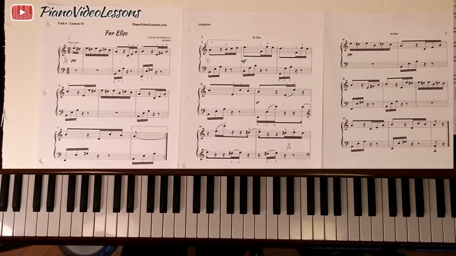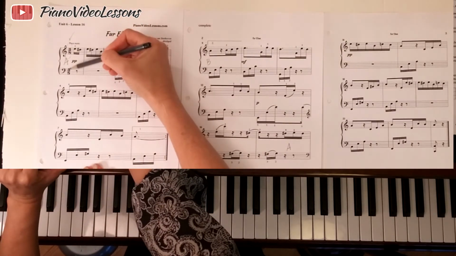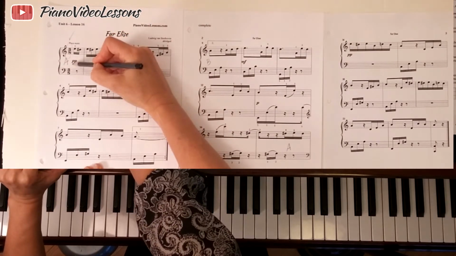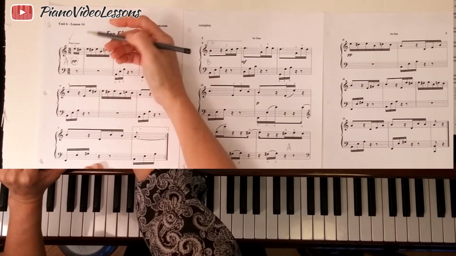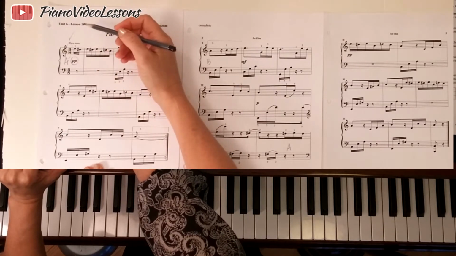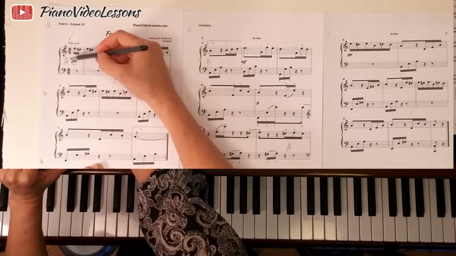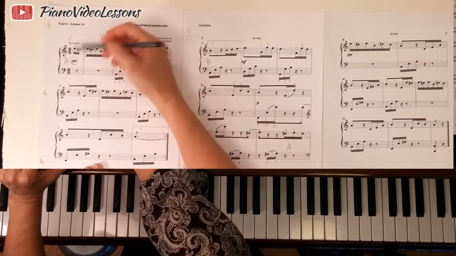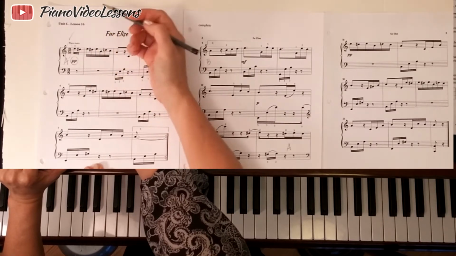So we said that this is in 3/8 time, and it's placed here at the beginning of the piece. And it also has a dynamic marking here. It tells you to play pianissimo, which is very softly. Two P's increase the amount of piano that you're playing, the amount of quietness. So it's very quietly. So let's jump into the first full measure of the piece.